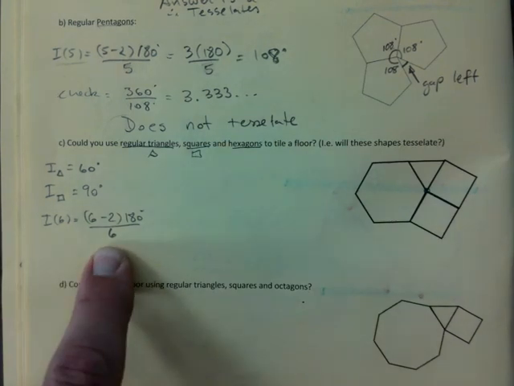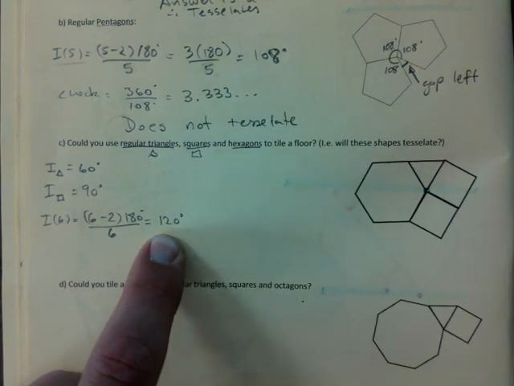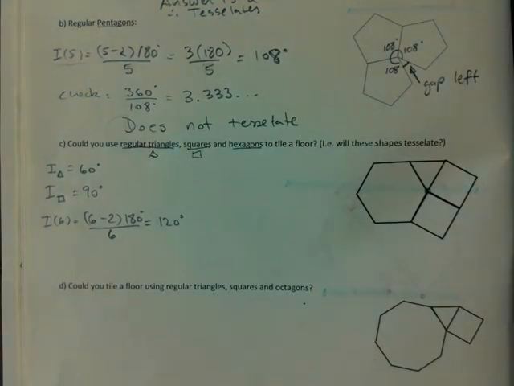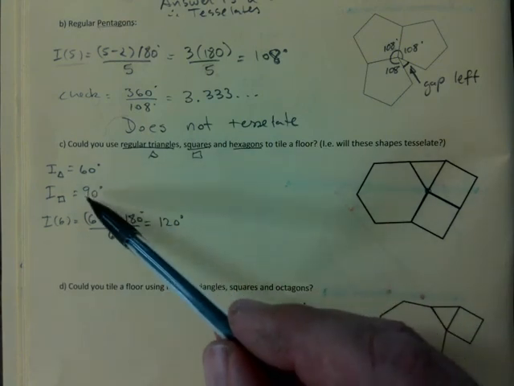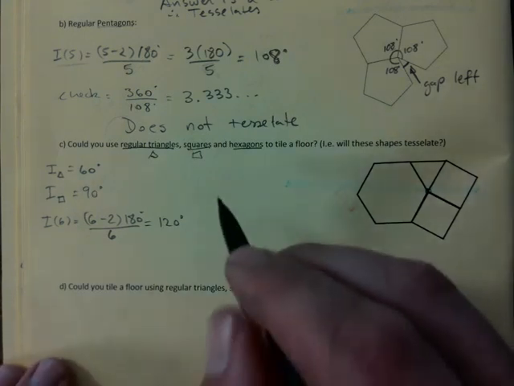I got it right this time. So that's 120 degrees. So here you have to use a different approach, right? What I'm doing is figuring out all the interior angles that are involved here, and then you have to tell me how many of them will be required to make this work. So this is what you do.